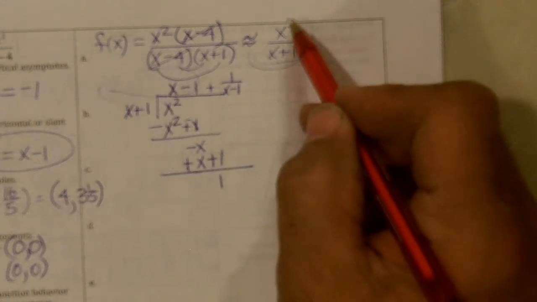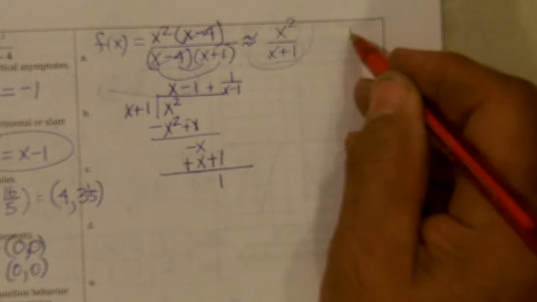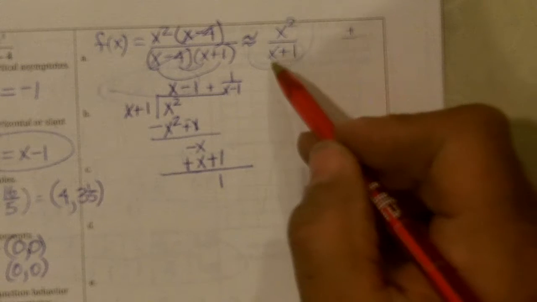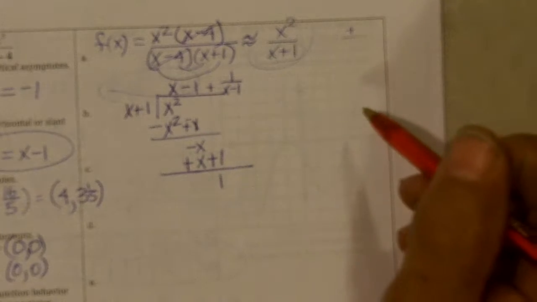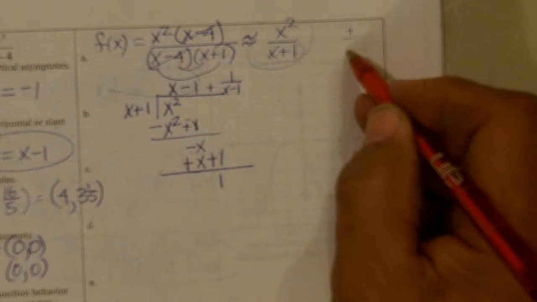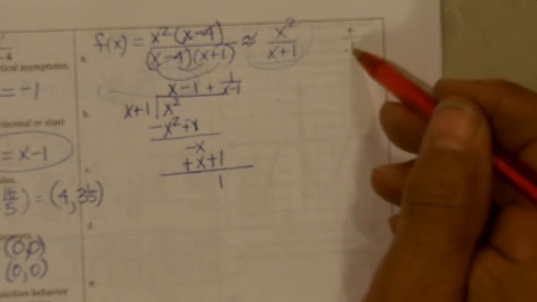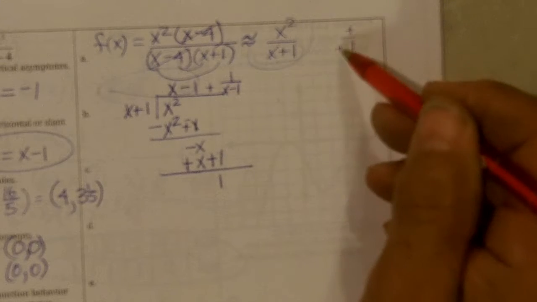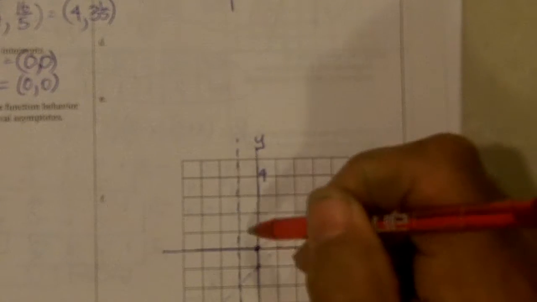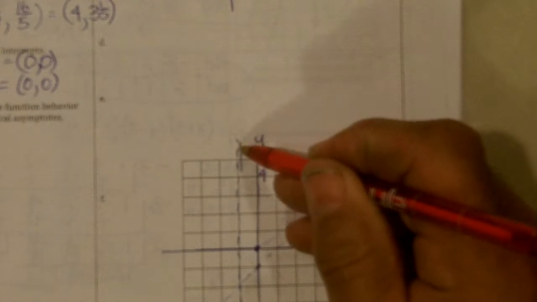Negative 0.9 squared is going to be positive over negative 0.9 plus 1 is 0.1. So this will be bigger than this, and so this is going to be a big number. It's positive divided by positive. It's positive. So it's going to go towards the positive side of this.